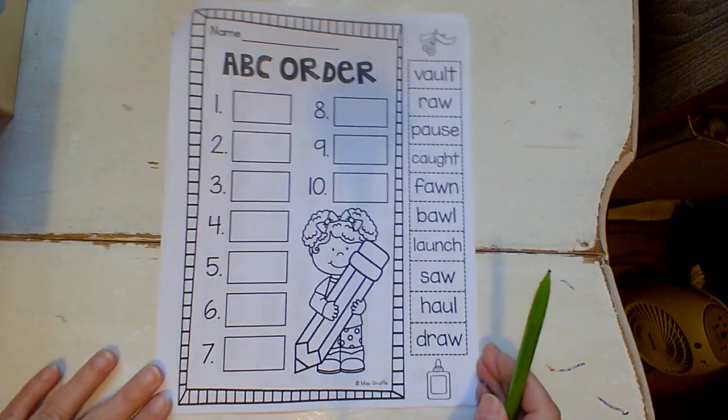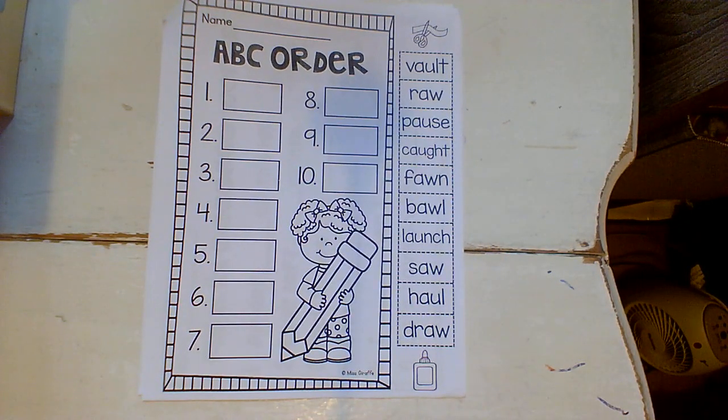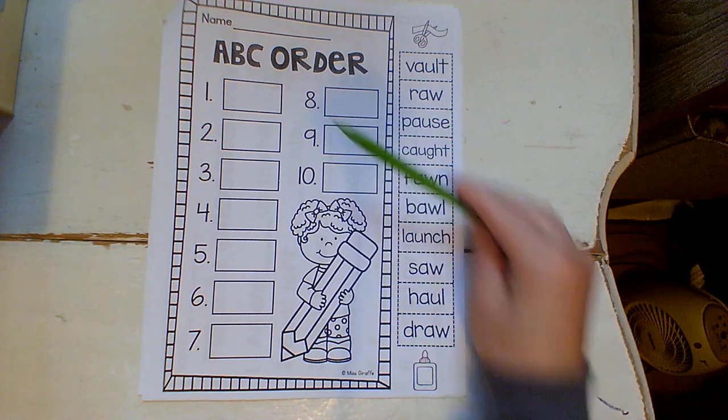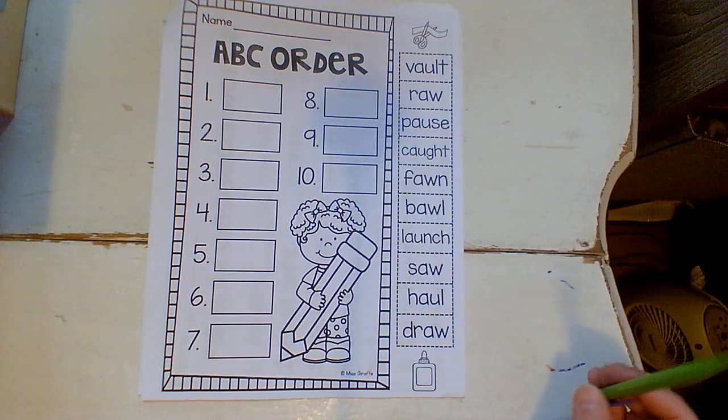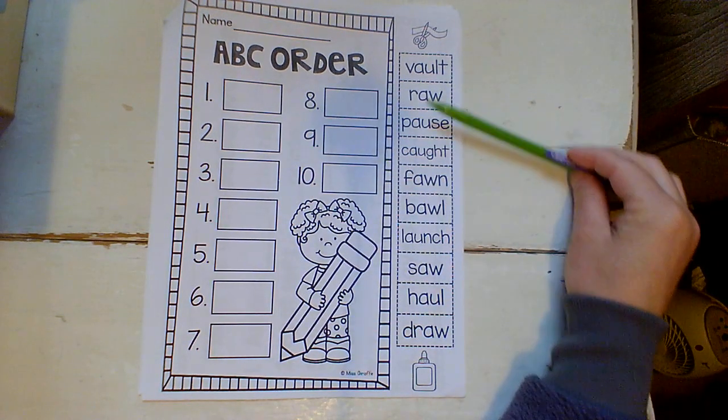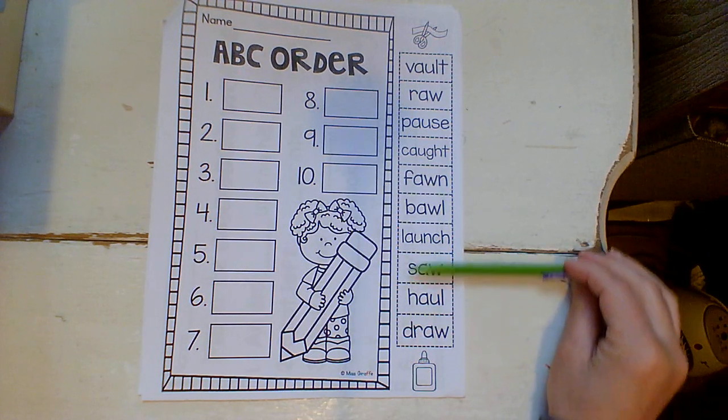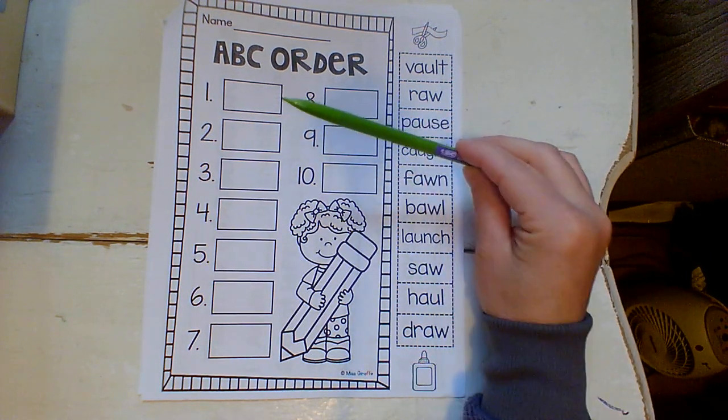And what's the other letter combination that can make the ah sound? AU or AW. That's right. This is ABC order. That means whichever one of these words would come first in the alphabet. So you would put number 1, and whatever comes next, number 2.